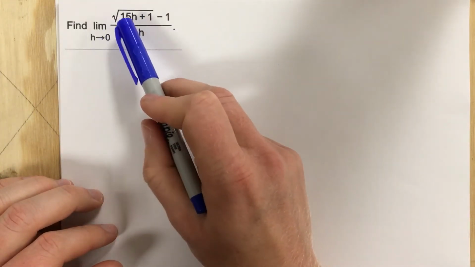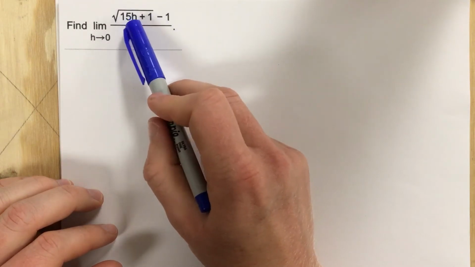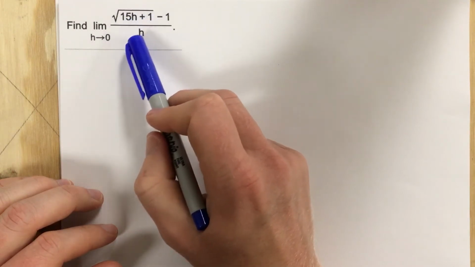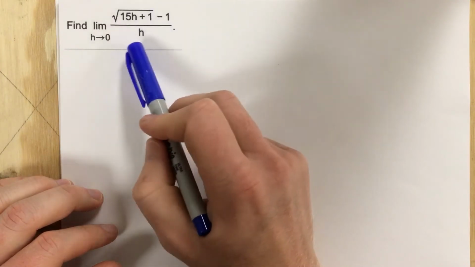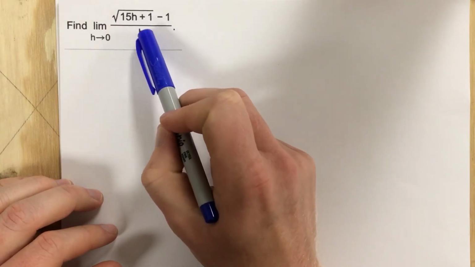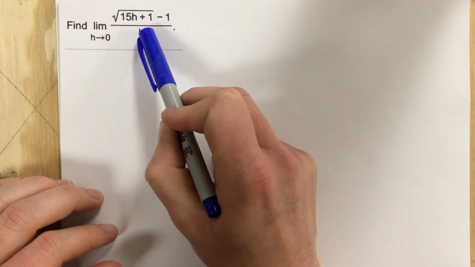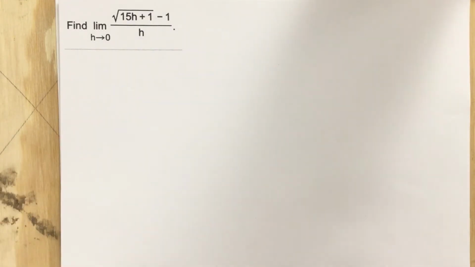We get on top 15 times 0 plus 1. So we'll end up with root 1 minus 1, which is 0. But on the bottom, we get a division of 0, which is the issue. We can't divide by 0. So this is like an indeterminate form.